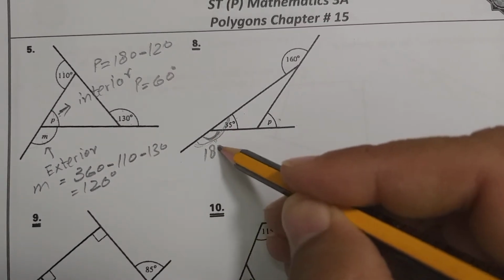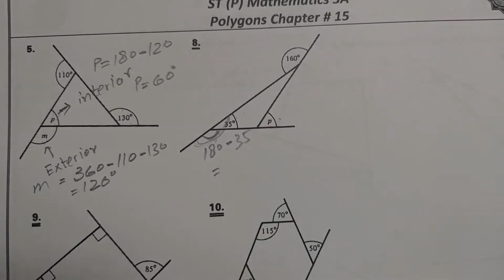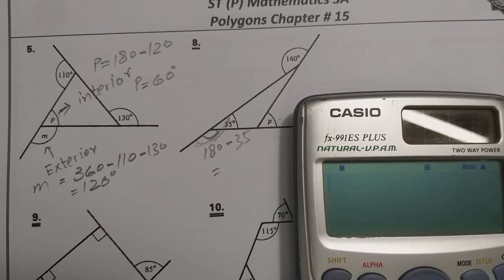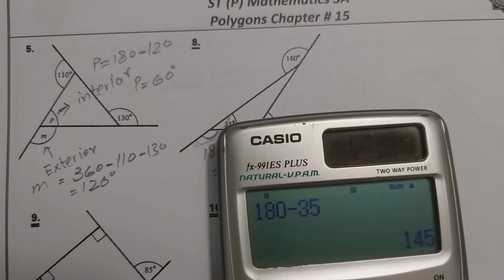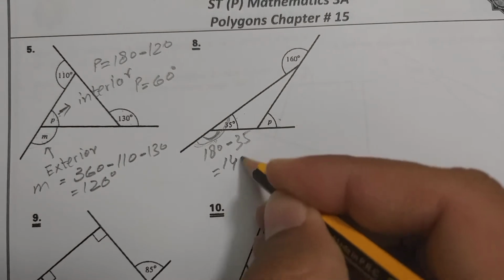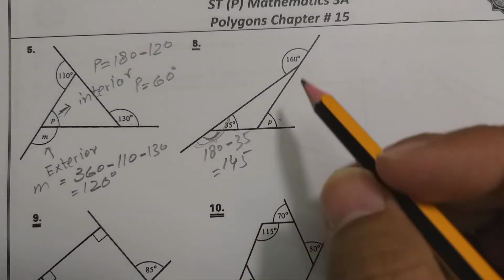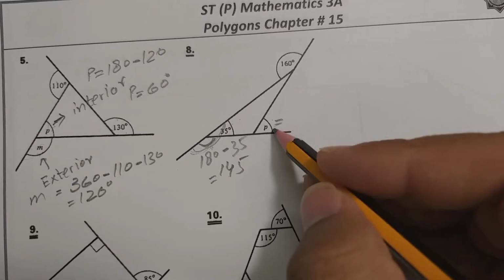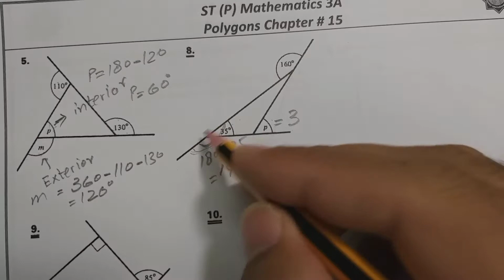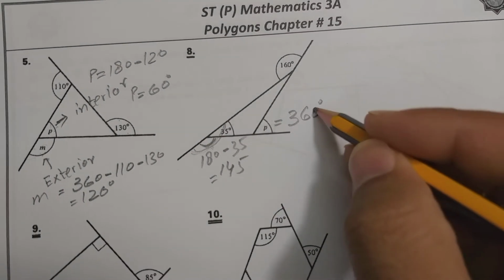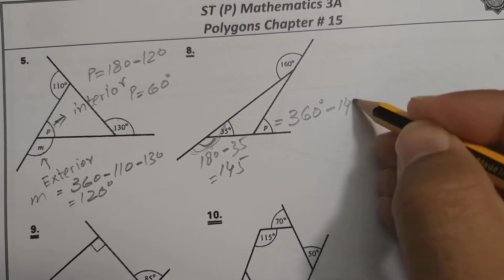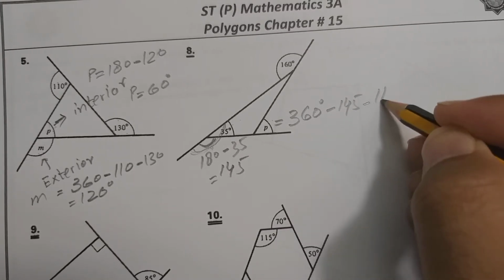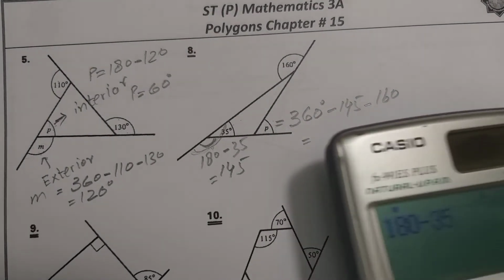So 180 minus 35 is 145. So this angle is 145. Now we have this angle and this angle, so we can find P. We know the exterior angles add up to 360, so P equals 360 minus 145 minus 160. How much is it?